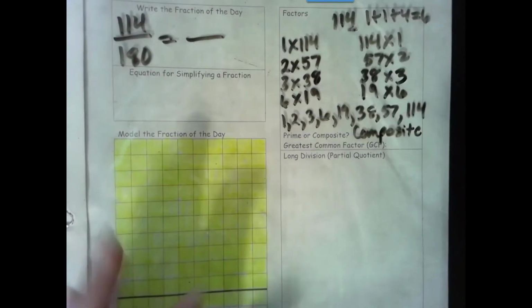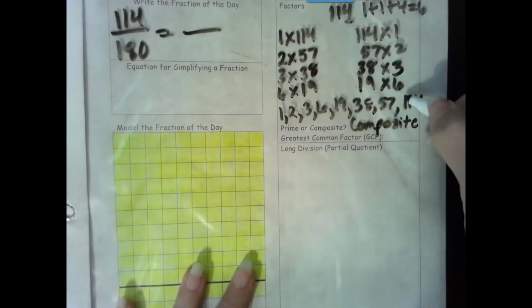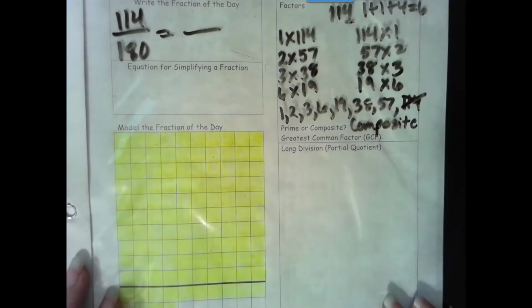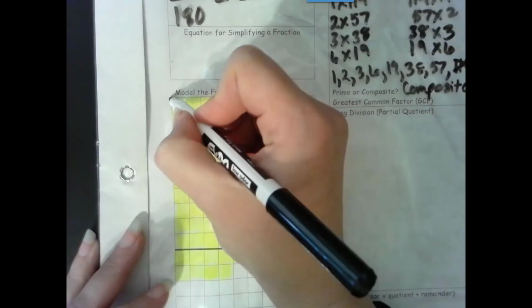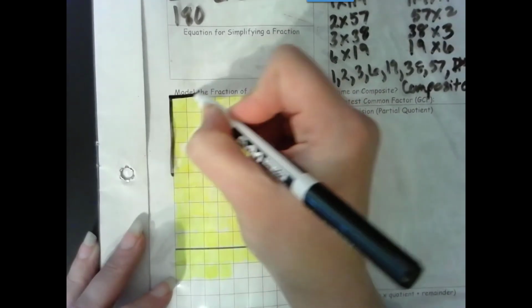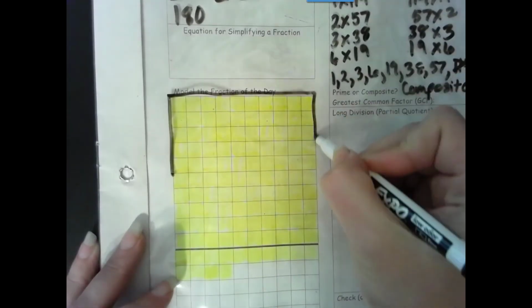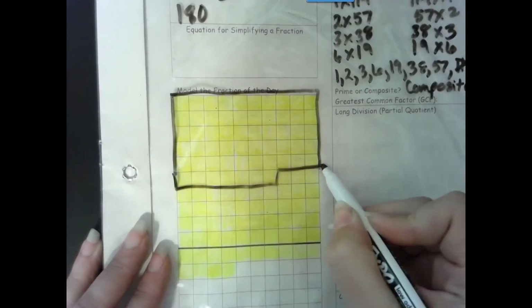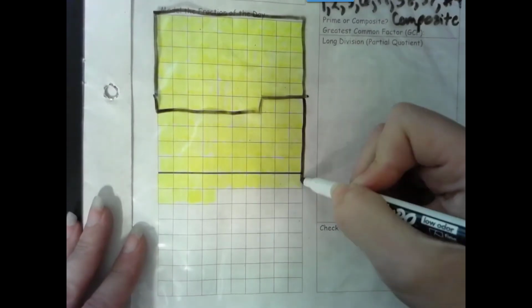Well, we only have 66 days left, so I can't make a group of 114. So let's try 57. Now your groups do not have to look like mine, but you do have to have 57 in each group, and you need to keep your shaded separated from your unshaded.